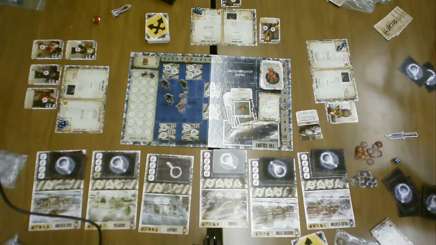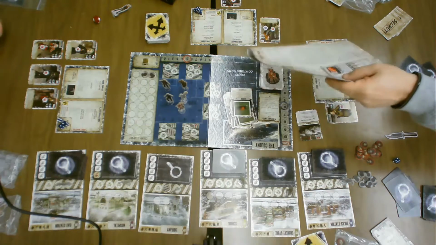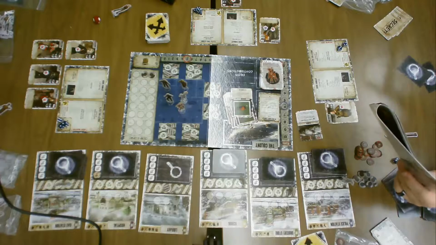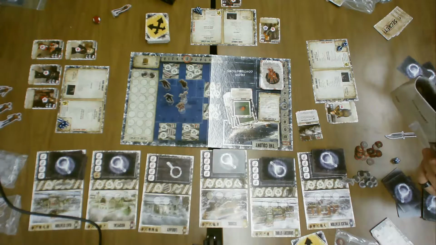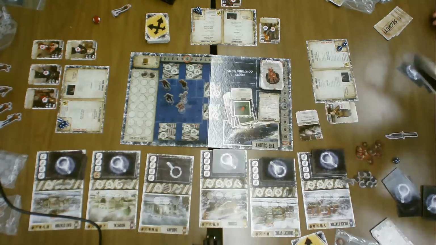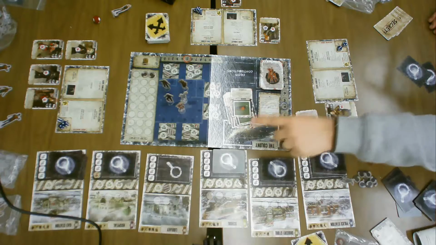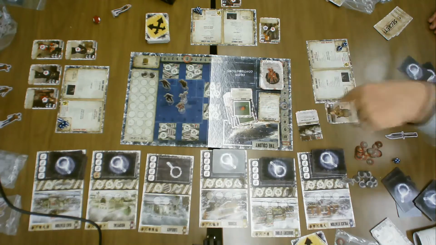Oh, man. Okay. So we next have 1, 2, 3, 4, 5, 6, 7. So there's 7 survivors. So that's 14 zombies? No, it's 1 zombie for every 2. So round it up. So 4 zombies, and you start by adding 1 zombie at entrance 1, 1 zombie at entrance 2, 1 zombie at entrance 3.